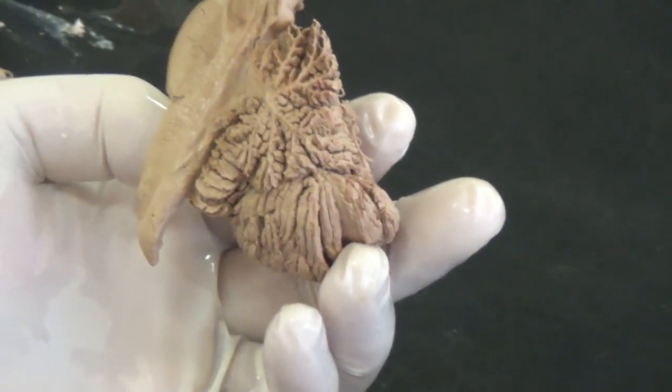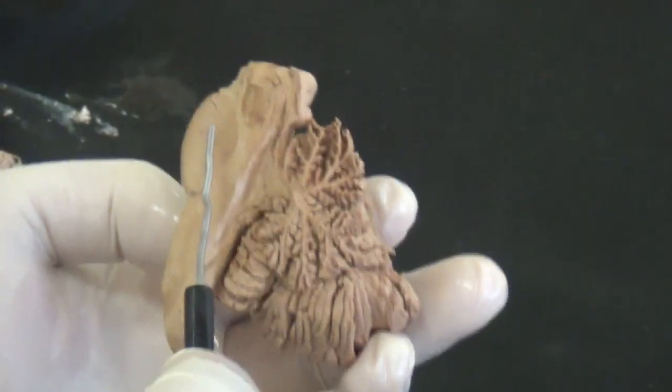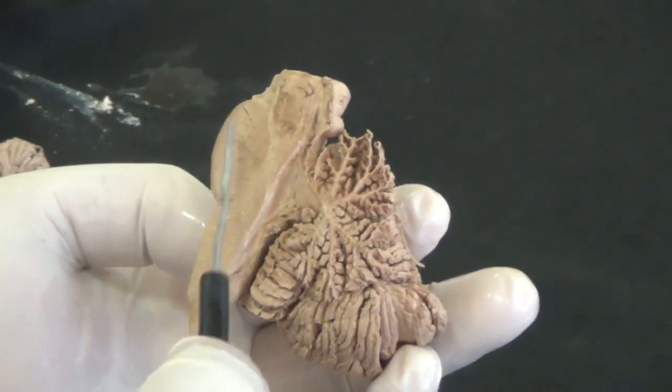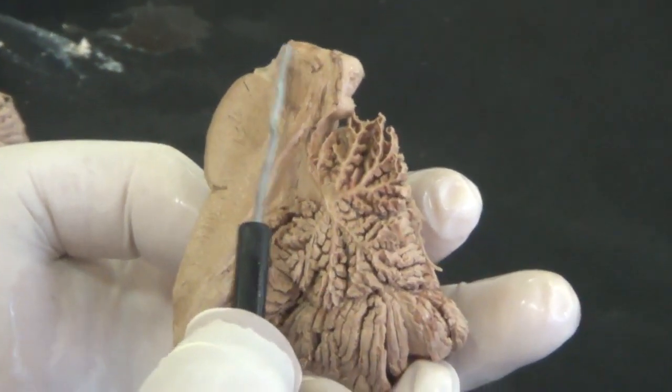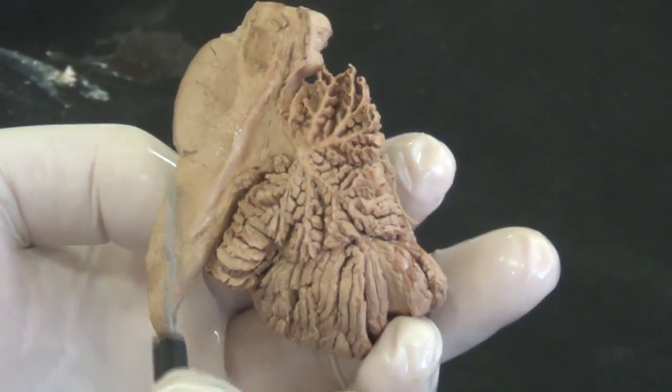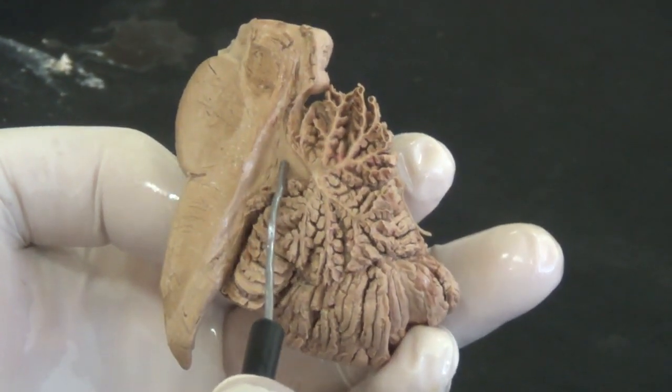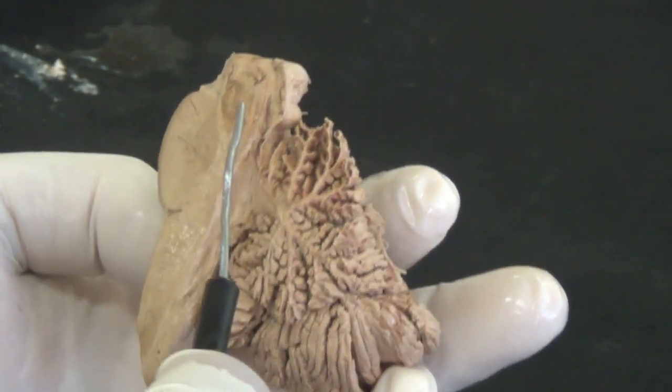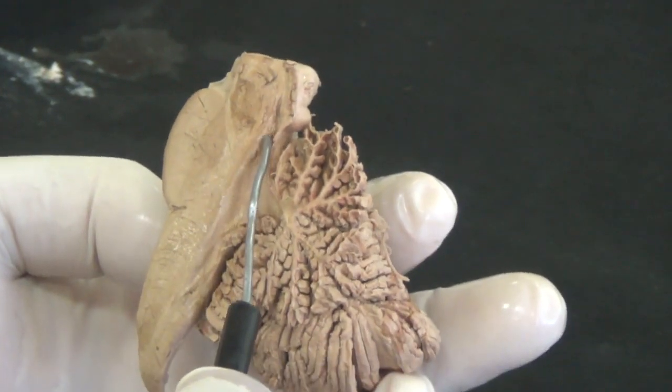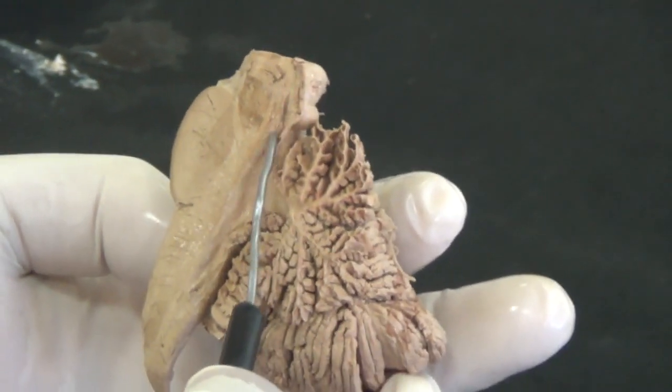If we look to this specimen, I'll find this is the pons, sagittal section, the midbrain, and this is the medulla oblongata. This is the cavity of the fourth ventricle. And this is the aqueduct of Sylvius, or cerebral aqueduct.